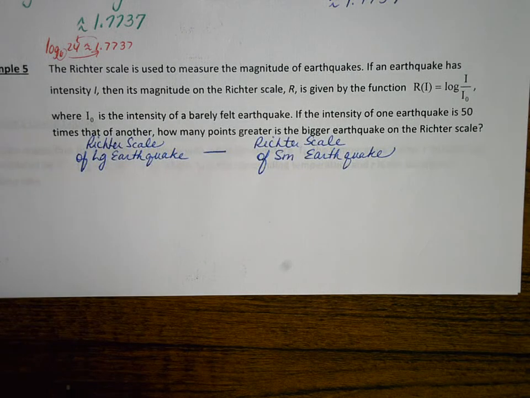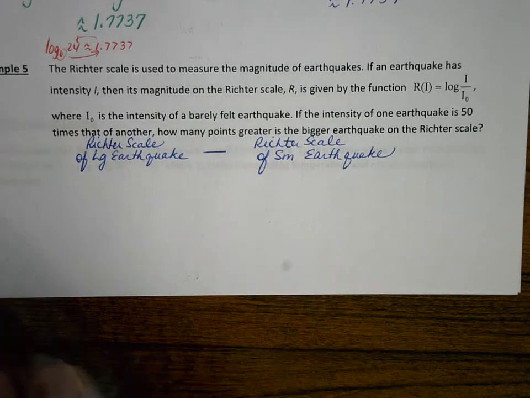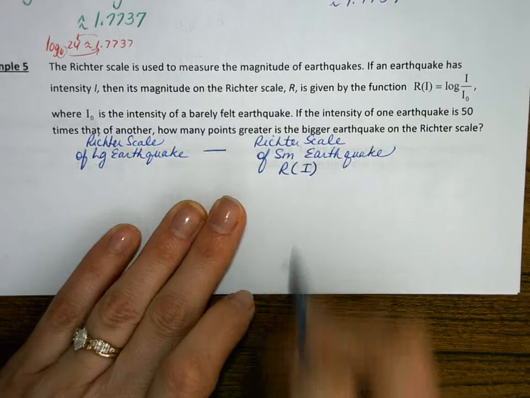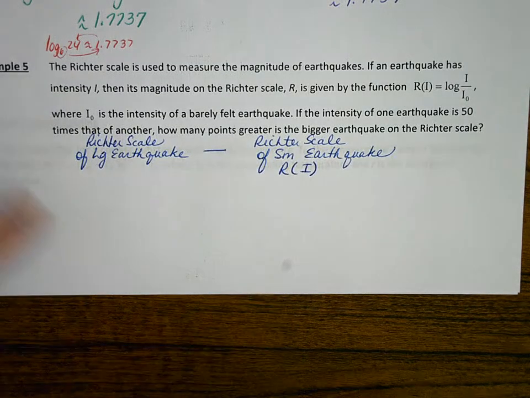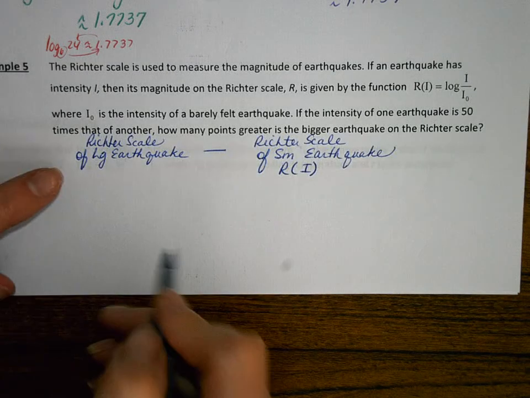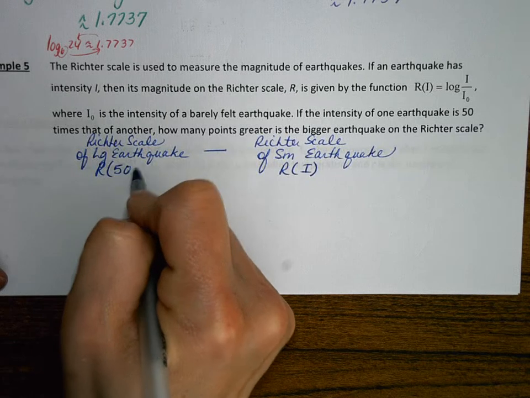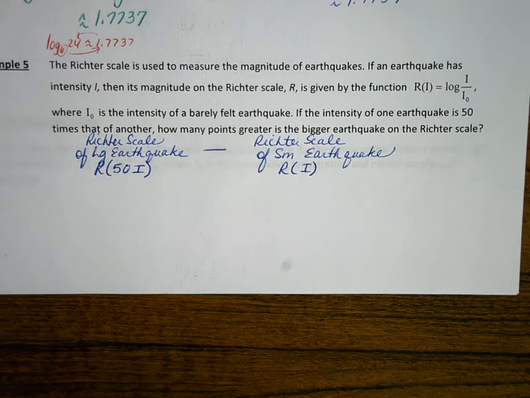Okay, now what do we know about the large earthquake? It's 50 times greater. Okay, so if this small earthquake is R of I, that means I know the large earthquake is going to be R of 50I. It's going to be 50 times bigger than the small one. Is everybody okay with that? Is everybody with me on that?